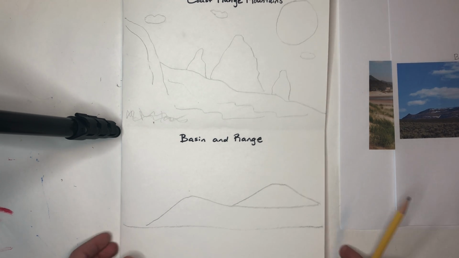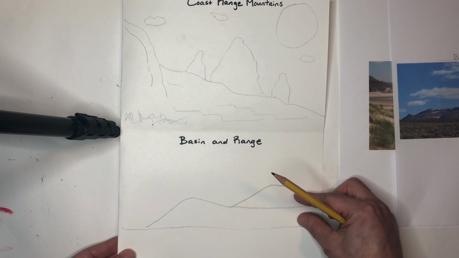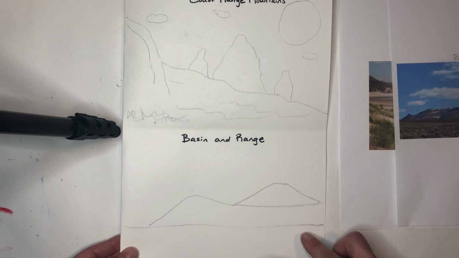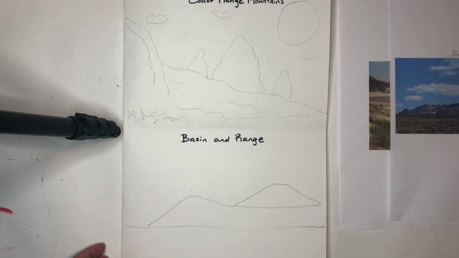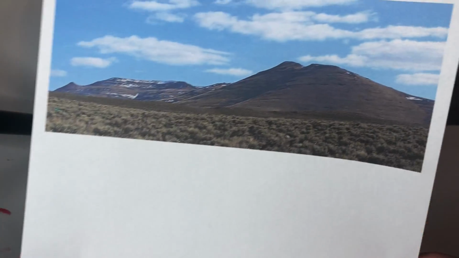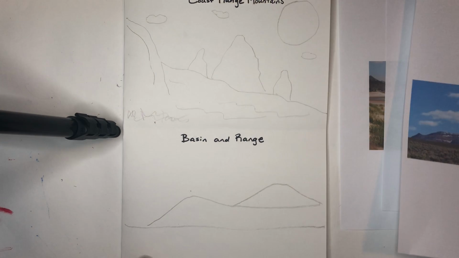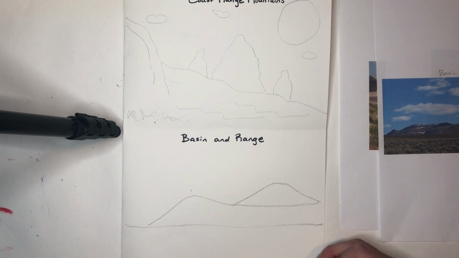All right, so we have our mountains in our middle ground, and then in our foreground is going to be all of that sagebrush, like in the photo there. So I'm gonna draw a few of those.